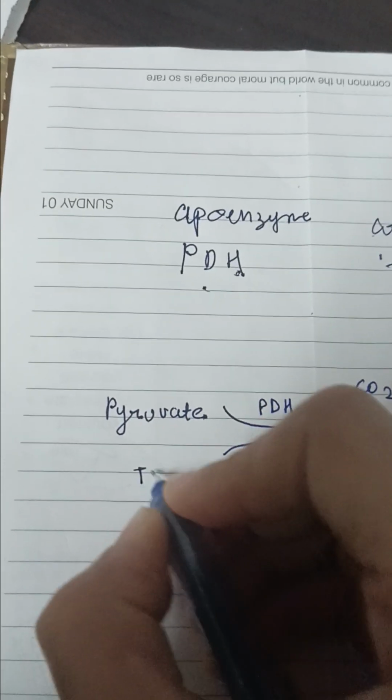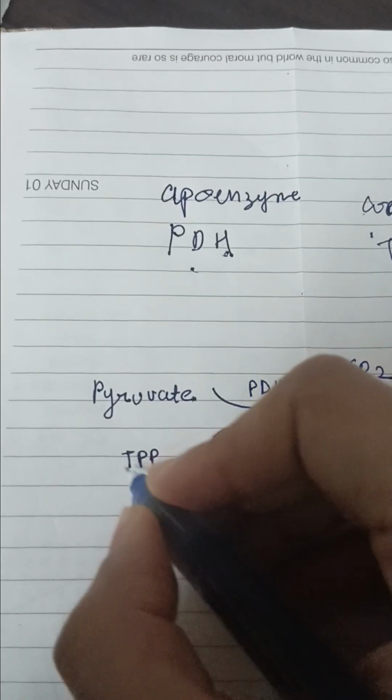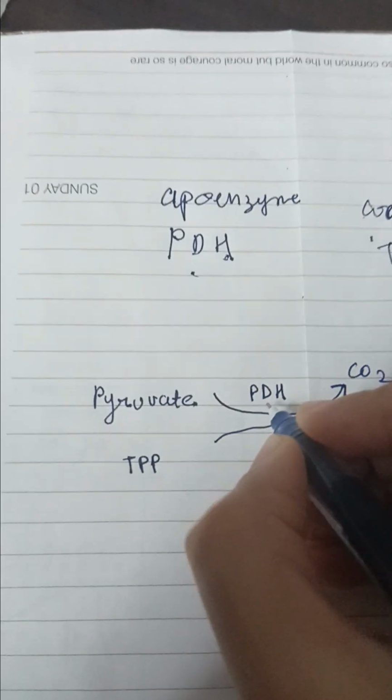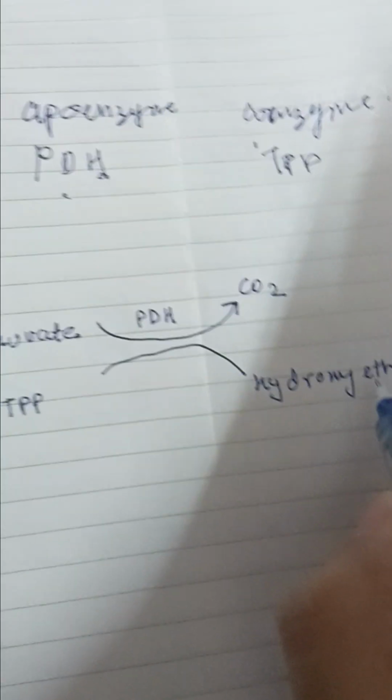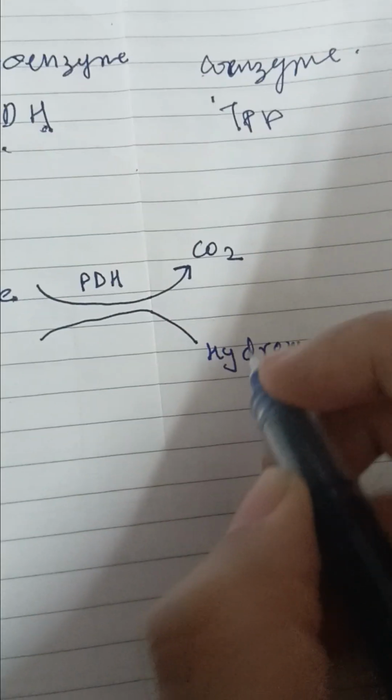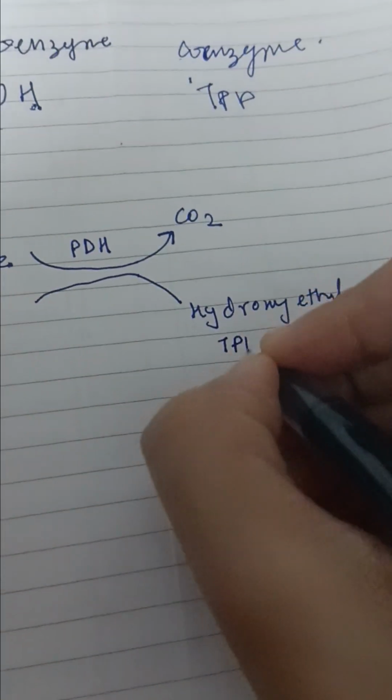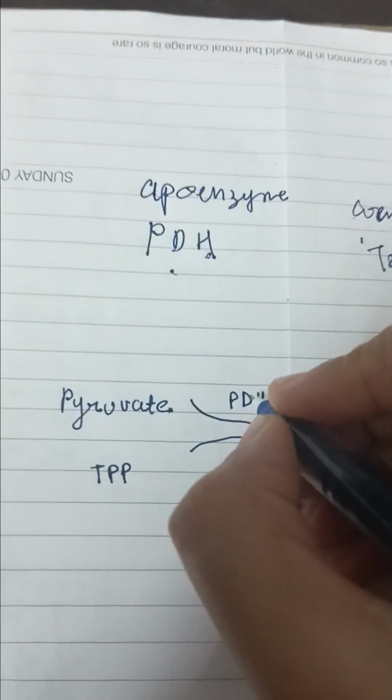I will write here thiamine pyrophosphate. The TPP will activate PDH and it will bind with the hydroxyethyl group of pyruvate, and hydroxyethyl TPP is formed from this. This is the first step, and this PDH is the E1.